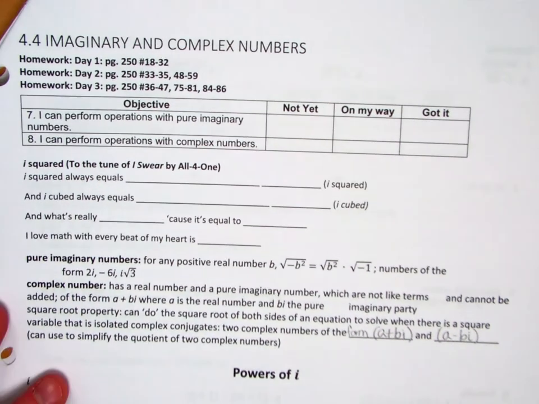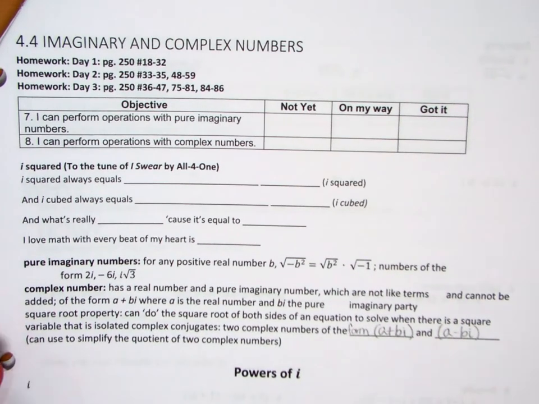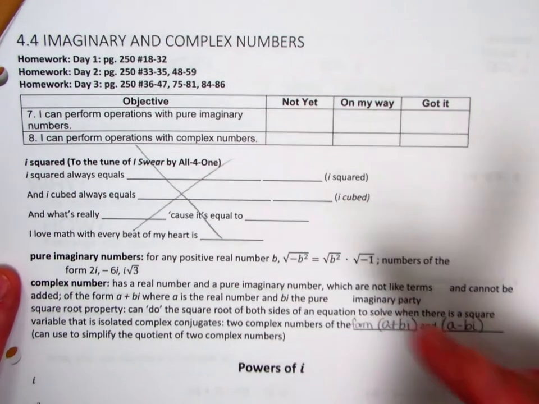Okay, this video is about 4.1 imaginary and complex numbers. We're going to skip this part with the song.